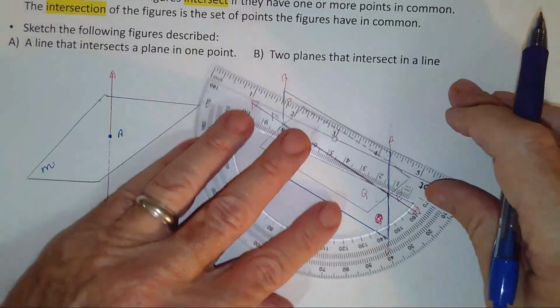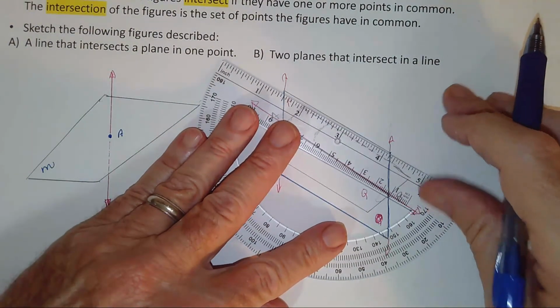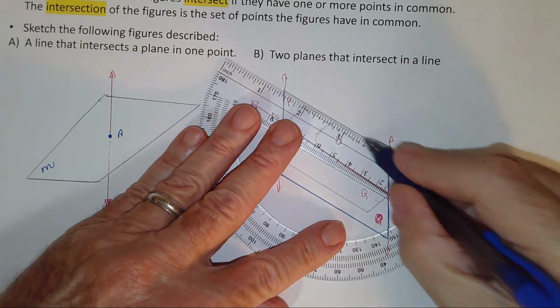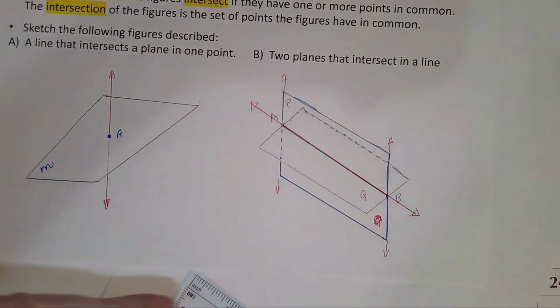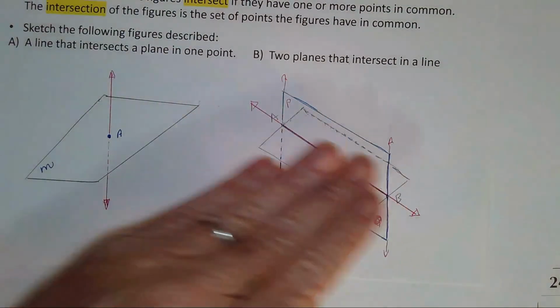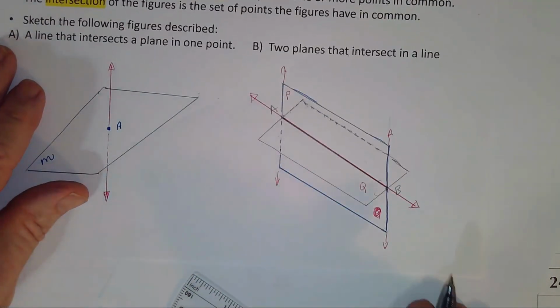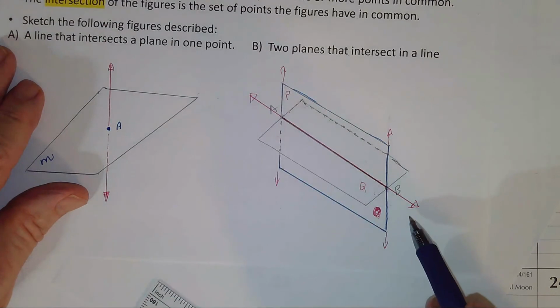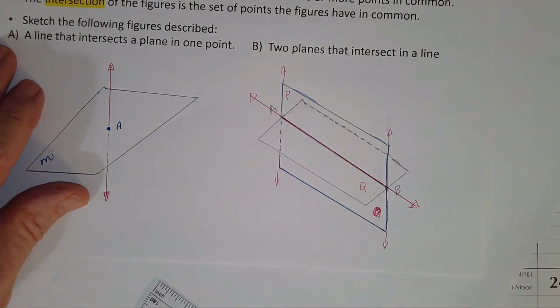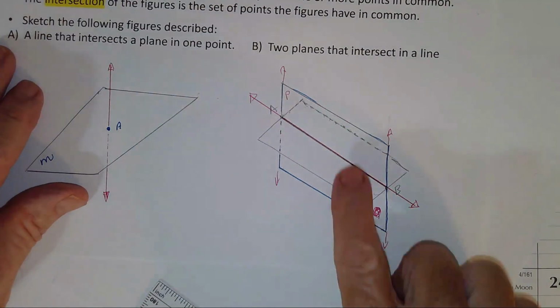I'll make it easier for you to see. And then the other one, of course, is the so-called horizontal one, because you're looking at this at an angle. So again, line AB passes through these two planes. And that's an example of two planes that intersect in a line.